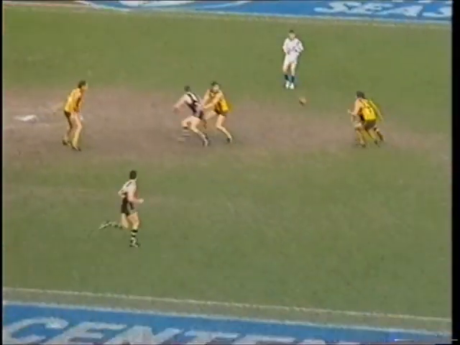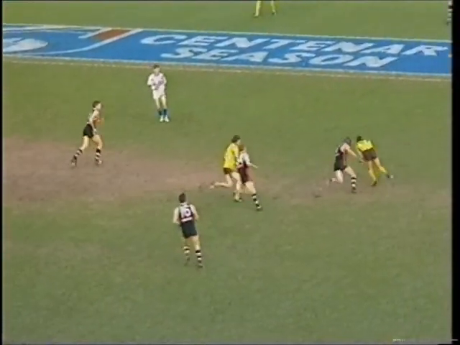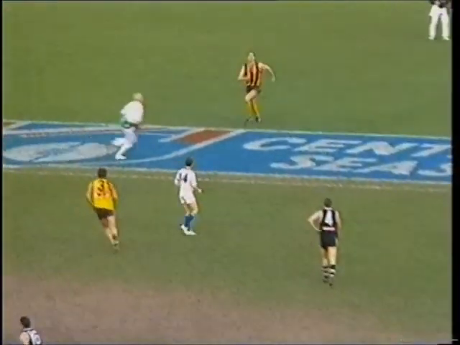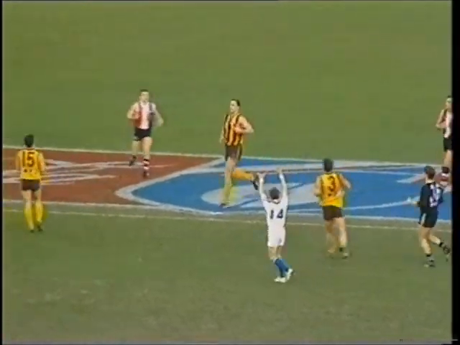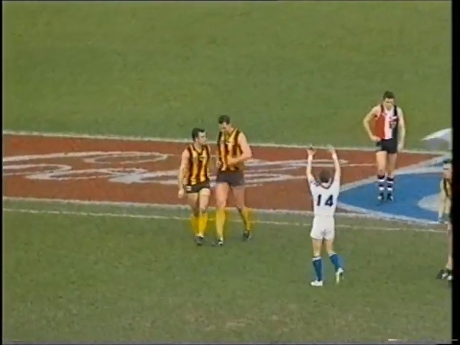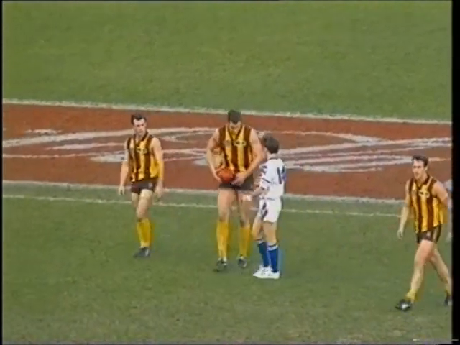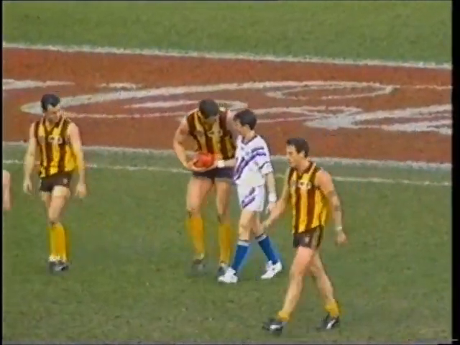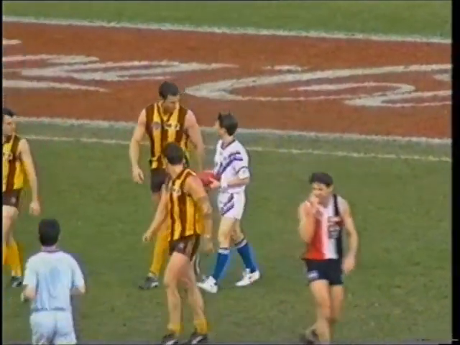Where 2 or more field umpires are officiating, the ball shall be deemed dead when one of the field umpires hears the first sound of the siren. He will acknowledge that he has heard the siren by blowing the whistle and raising both arms straight up.